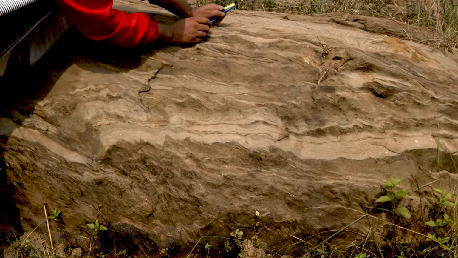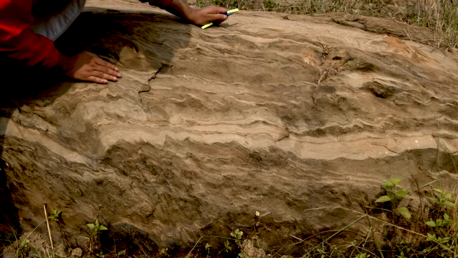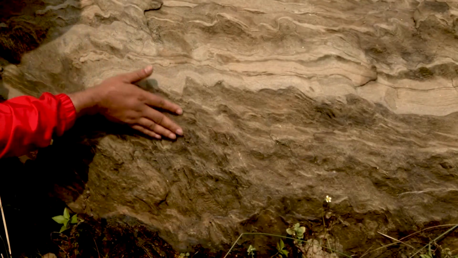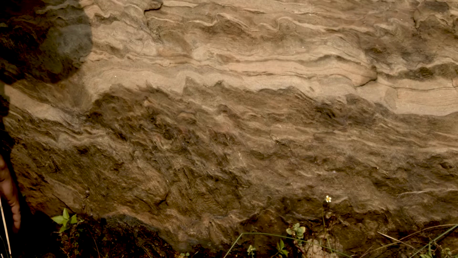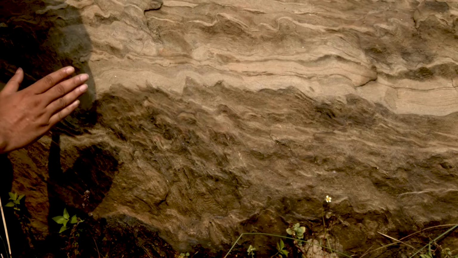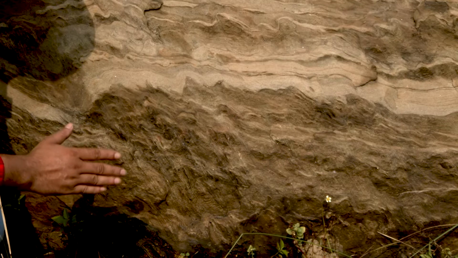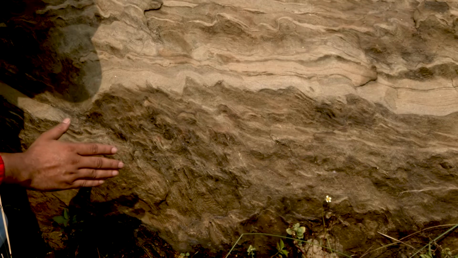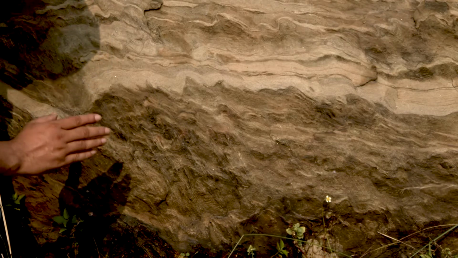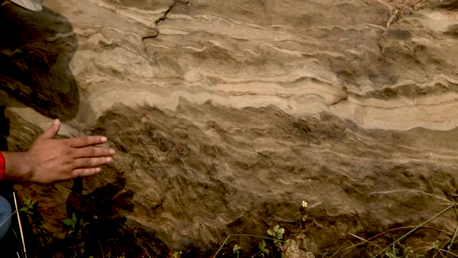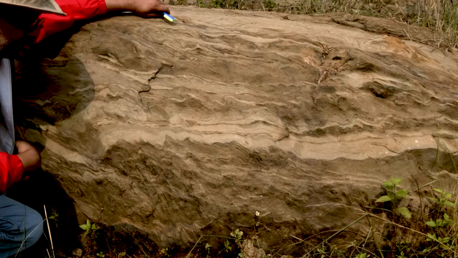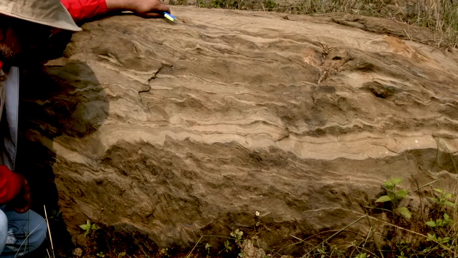So, therefore, S1 should form in this way, and if we come here in this surface, we actually can see the exposed S1, and interestingly both S0 and S1 are almost parallel or subparallel or at a very low angle to each other, and that tells us, first interpretation from this is that we are at the limb of a major fold, and all these asymmetric folds also support this interpretation.